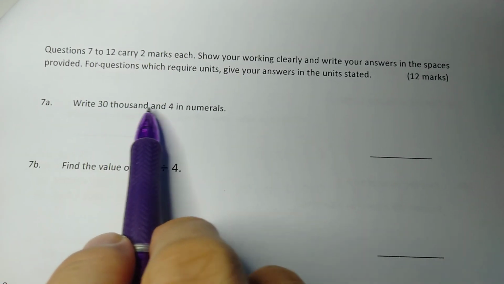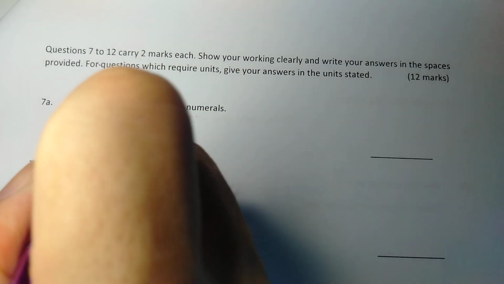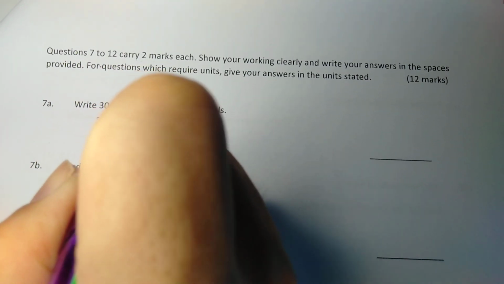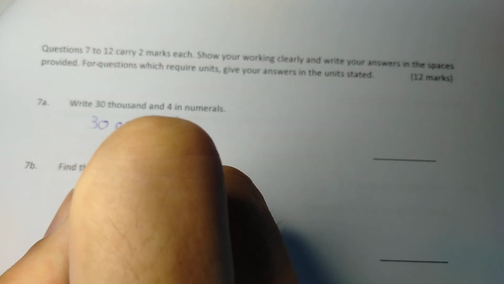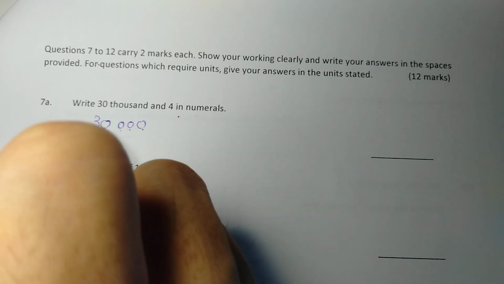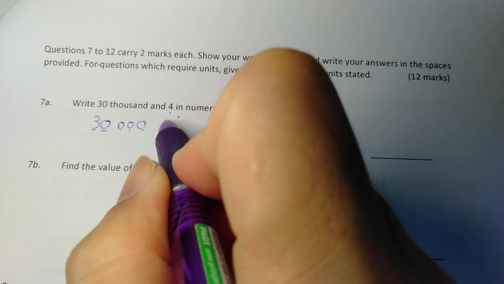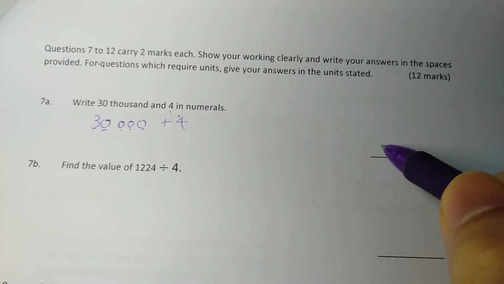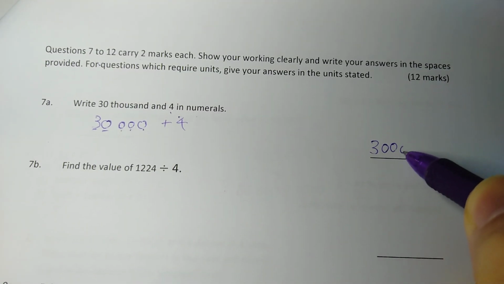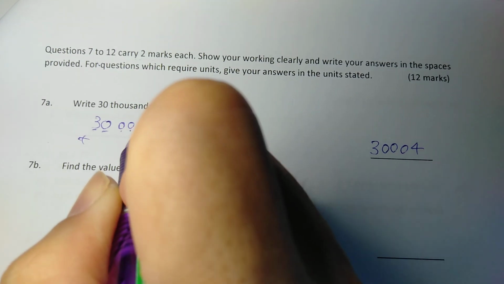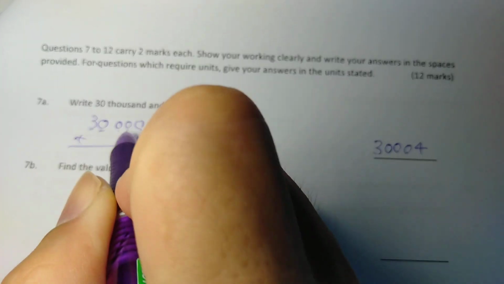Right, 30,000 and 4 in numerals. 30,000 means you have 3 zeros. Ones, tens, hundreds, thousands, 10,000s, 30,000s. 4 is here. So you write in numerals, it's just 30004. Because you plus 4 is like that, right? 0 plus 4, 0, 0, 0, 3.